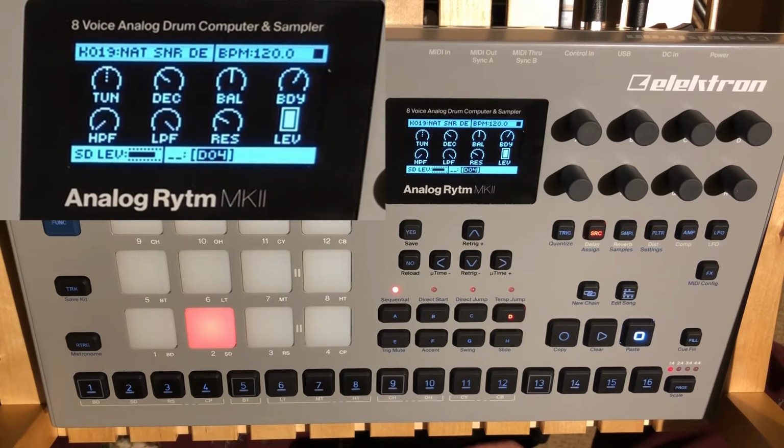So I like this one because of the filters on the noise. It gives you a lot more tone shaping possibilities than the other sounds do. So let's get into it.